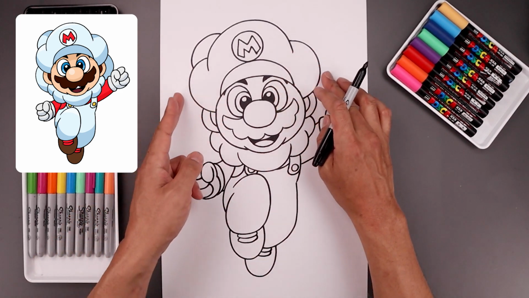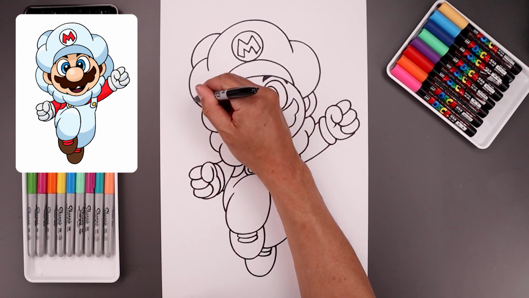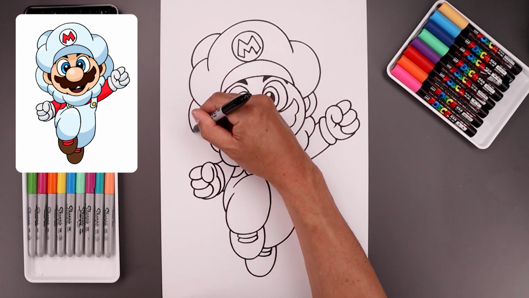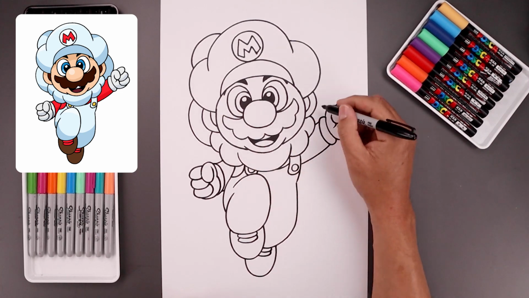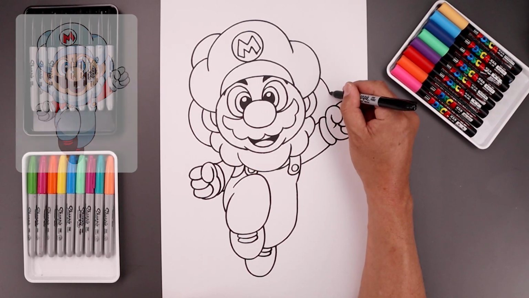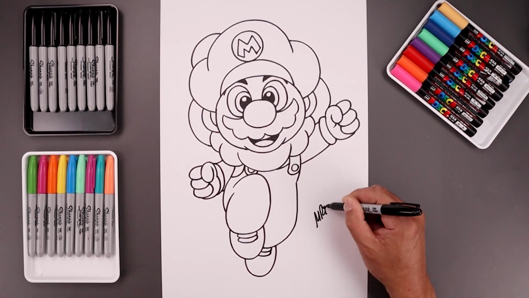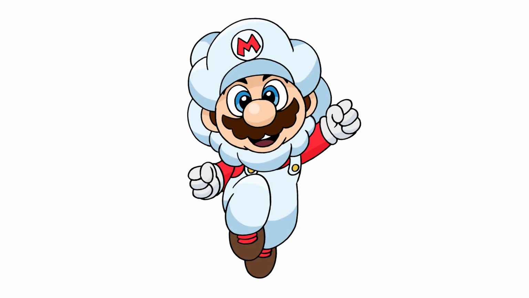Now I'm going to bring the clouds in behind the head. Start back over on the left, go around the ear, and back in. Do the same thing on the right. Now we'll sign our art and add a splash of color, and that's pretty much it. That's how we draw Cloud Mario.